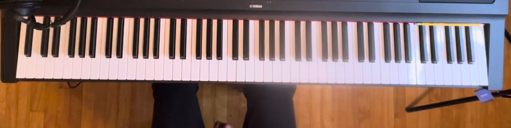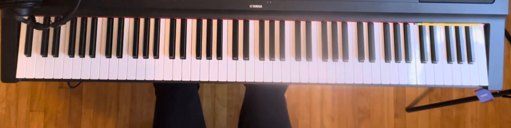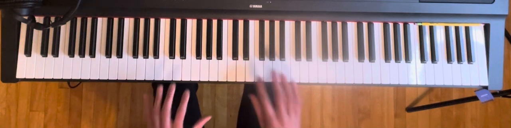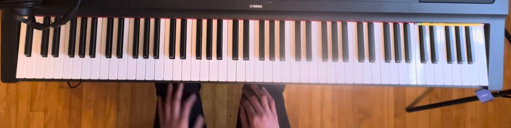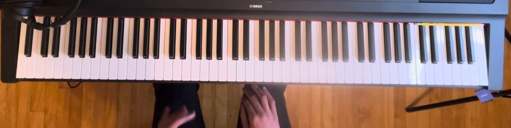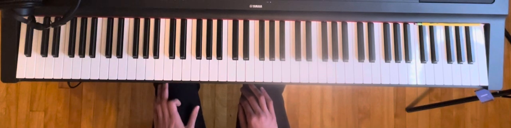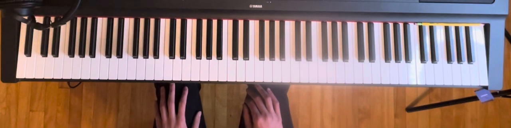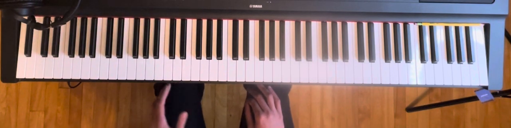I'm a big proponent of just going on the piano, not necessarily reading sheet music, but just playing around, see what you can find. So now you have another tool in the toolbox. Now you know about augmented chords, you know about major chords, you know about minor chords. Next video, we'll talk about diminished chords and how you can use those.